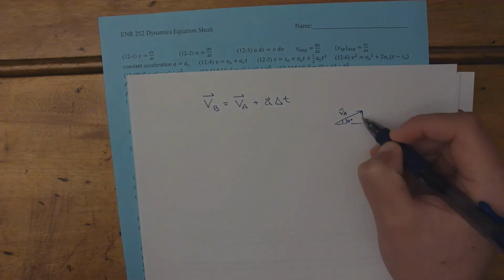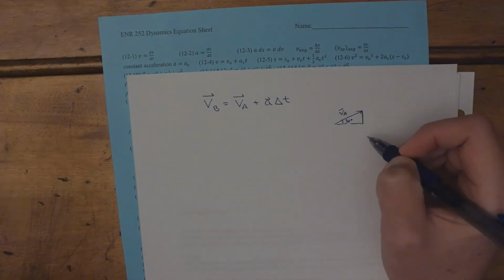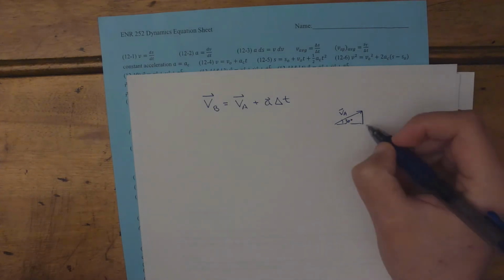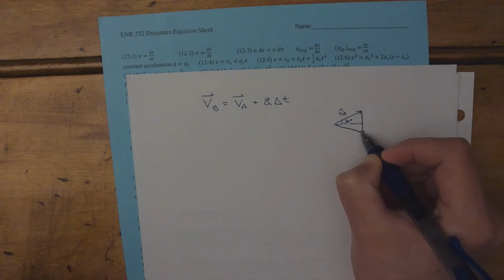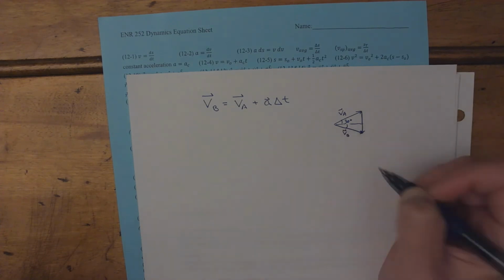If I draw it here, then VB would still be pointing upwards. If I make it this long, VB would be pointing in the horizontal direction, but because the y component of the velocity has to be negative, or pointing downward, when the ball hits the hill, we need to go past that horizontal line, and VB is going something like this. I do not know what this angle is, but it doesn't really matter for solving the problem.